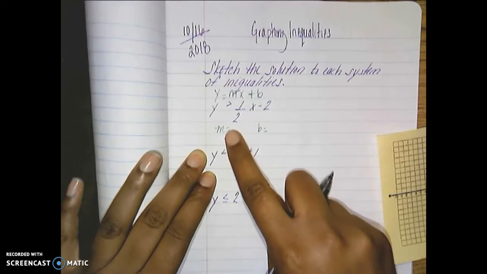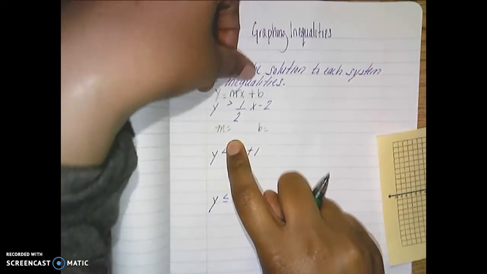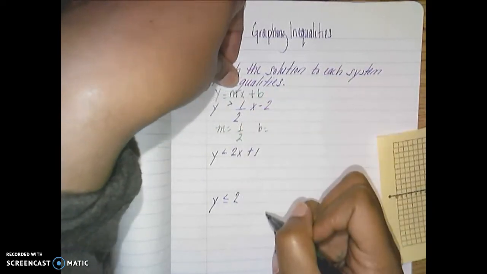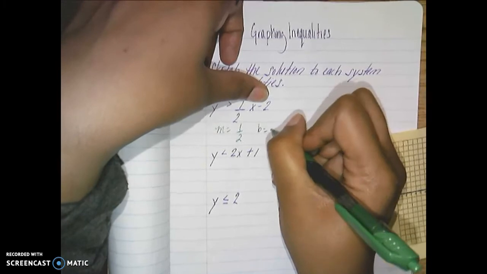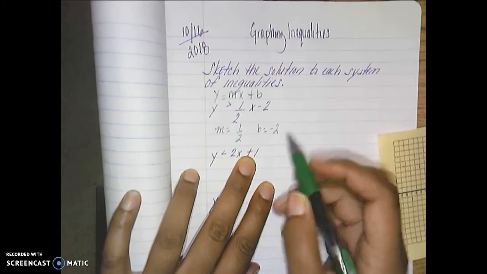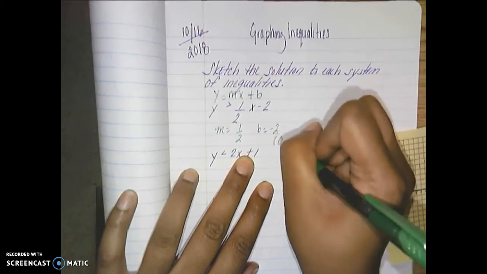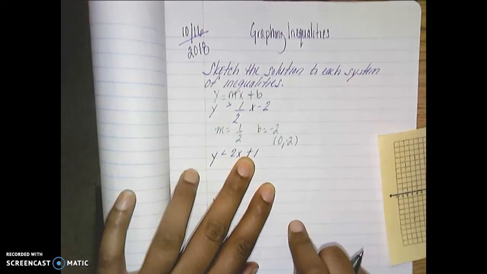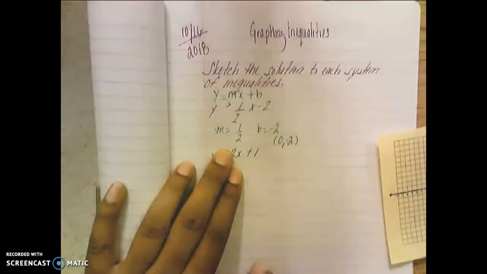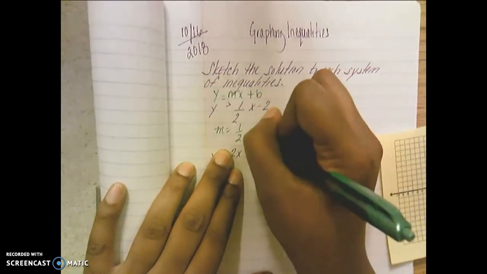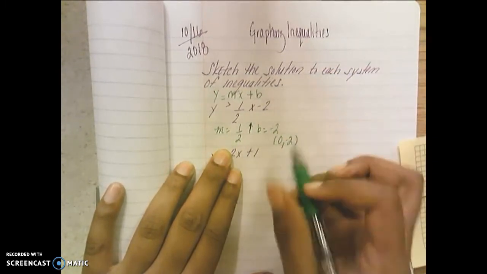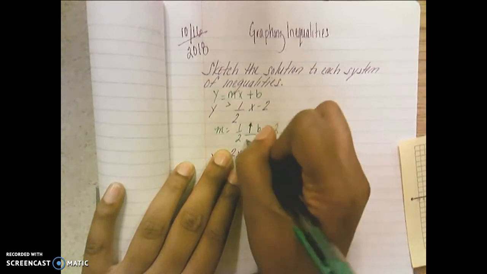If I look here, what you have in front of the x term is your slope. So my slope here is a half, and my y-intercept ends up being -2. When I start graphing, I'm going to start at the point (0, -2). Since the slope is a positive 1/2, I'm going to go up 1 from (0, -2) and to the right 2.